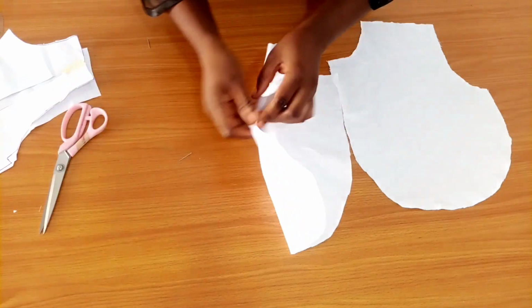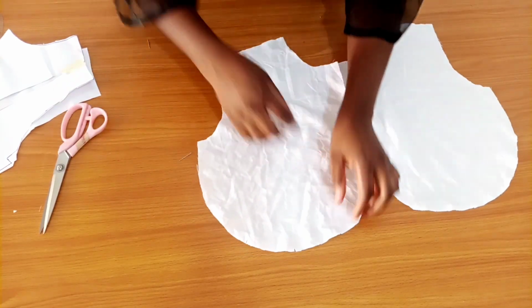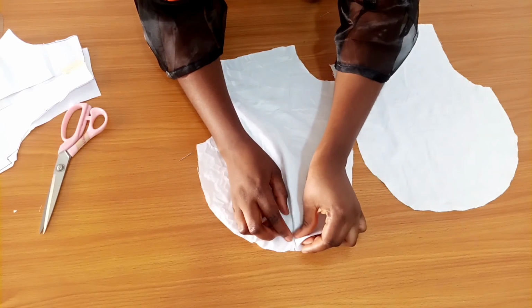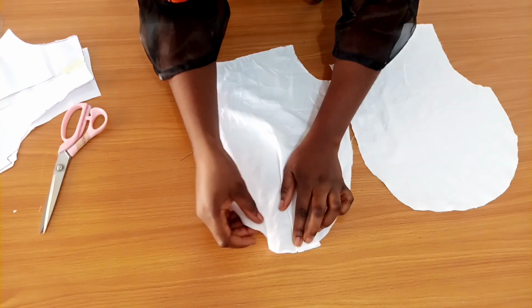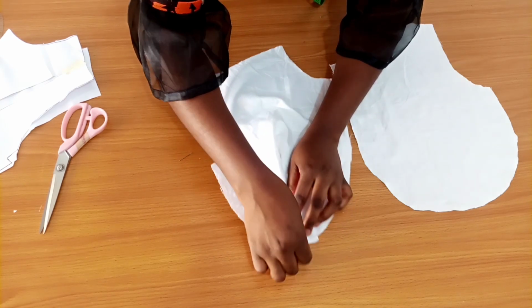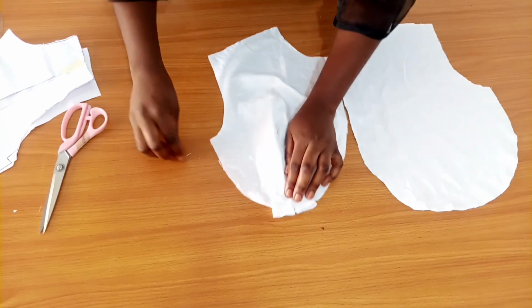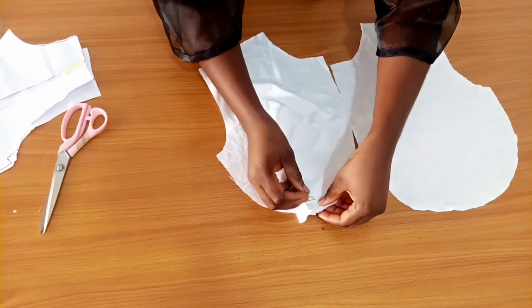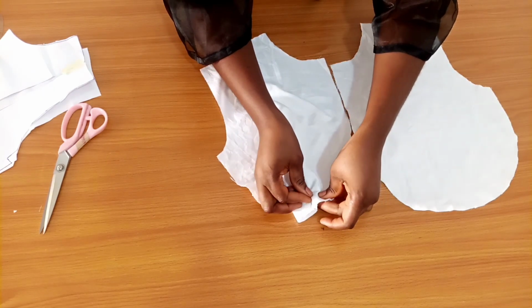Then I'll create a notch just there to indicate that center. From that point onward, I'll be creating pleats on the fabric like so. This I will hold down using my pins. Then I will sew a tiny seam just to hold it in place. I'll do the same thing for the other cup.